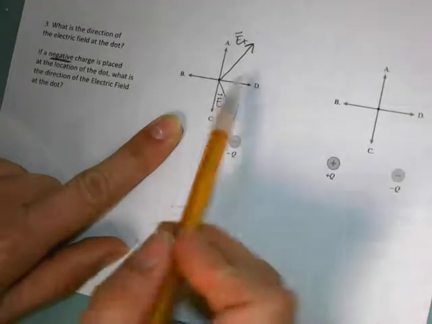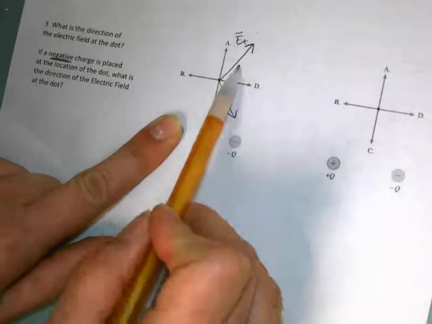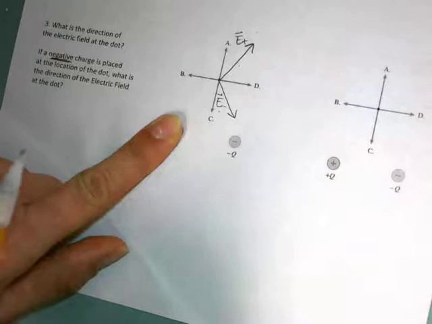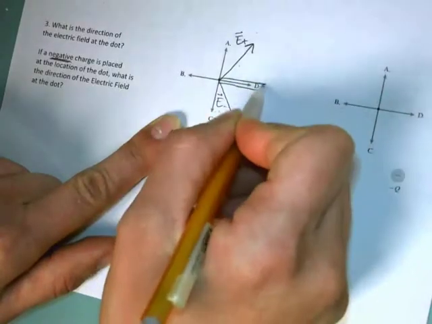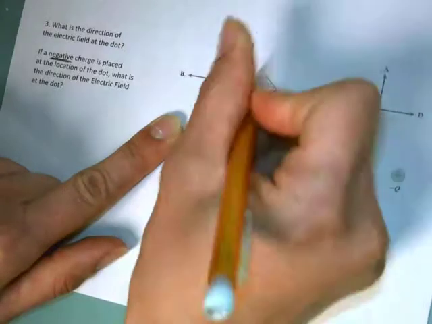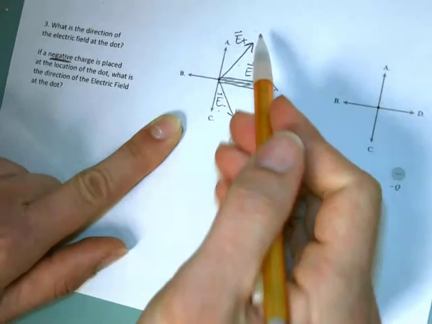Again, if you can just visually see that both of these are going to the right, and this one here on the top is going up a little bit, and this one here on the bottom is going down a little bit, and they will cancel each other out, then that is just fine. Looking at that, recognize that the net E vector will point to the right.